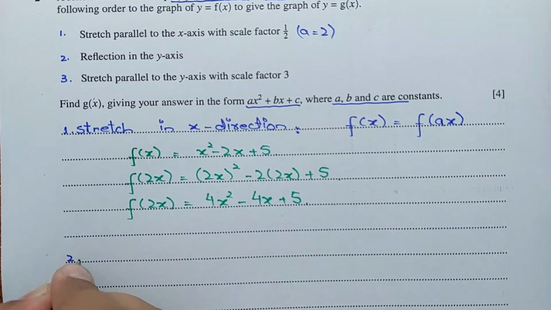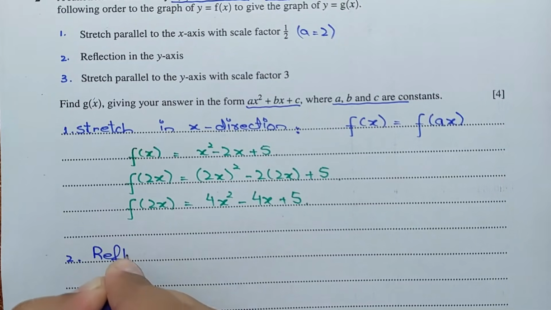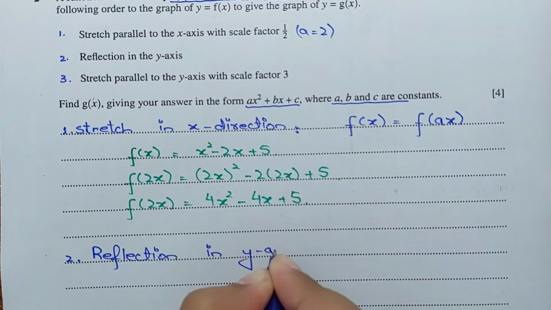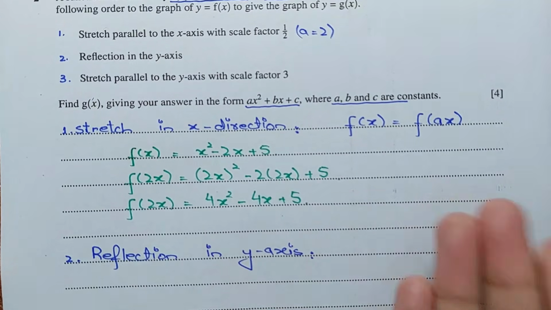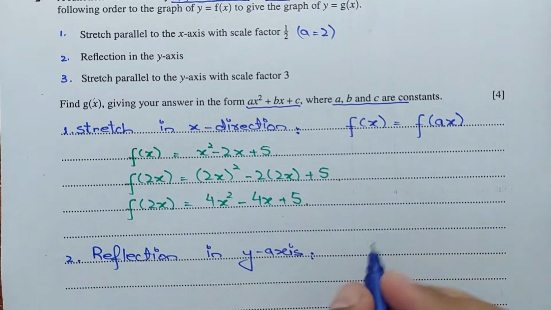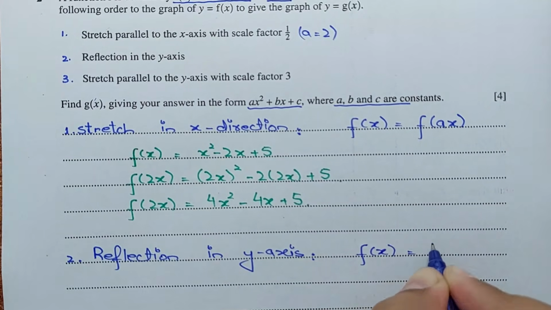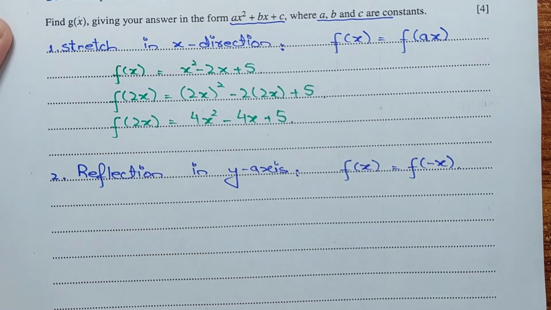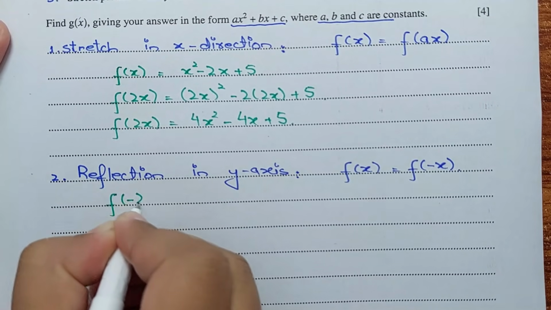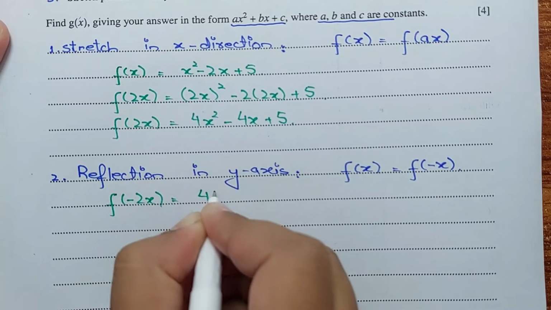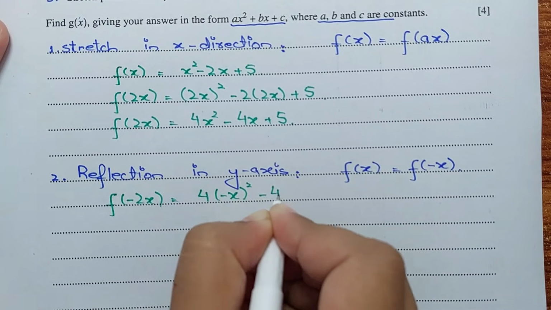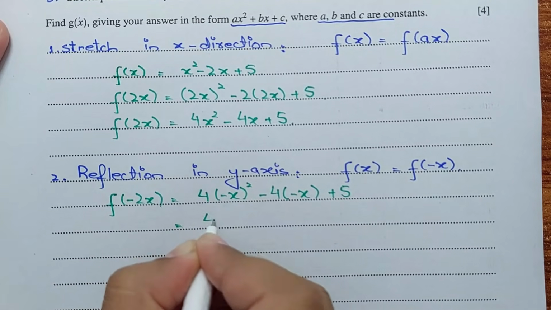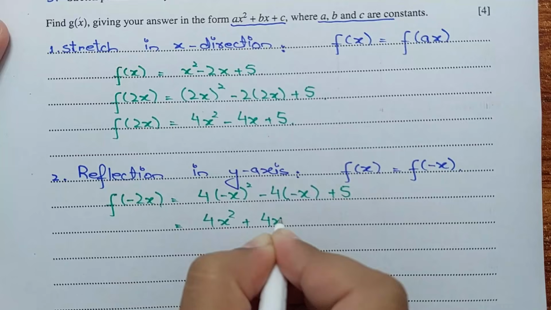All right, now for the second one, we have a reflection in the y-axis. Whenever we reflect the shape in the y-axis, the x values are reversed. So f of x changes to f of minus x. Now let me solve what is f of minus 2x. 4 minus x squared, 4 into minus x plus 5. So that is 4x squared plus 4x plus 5.